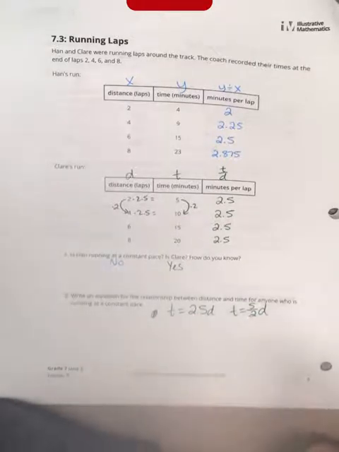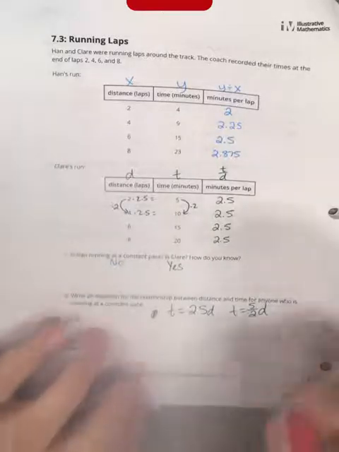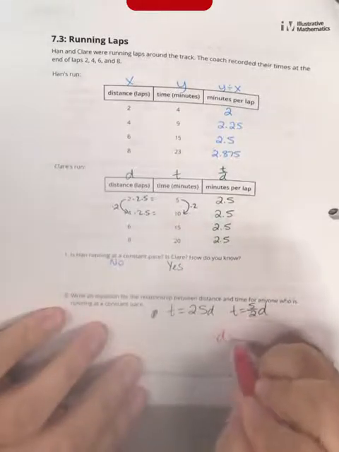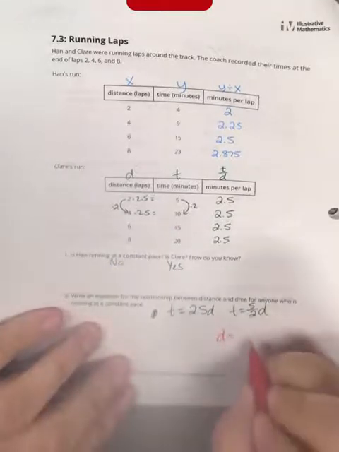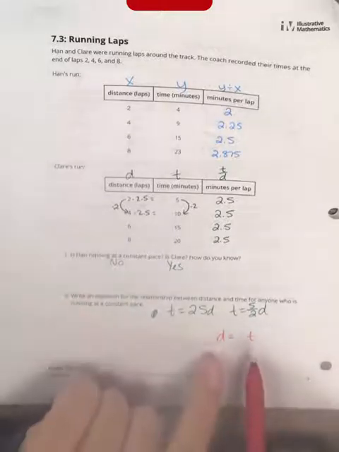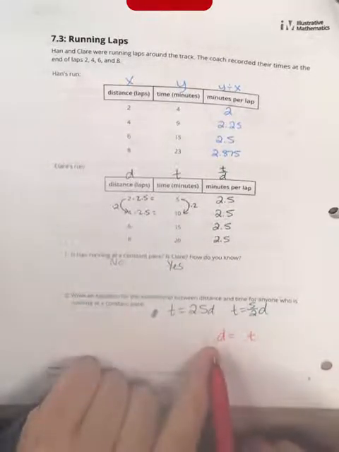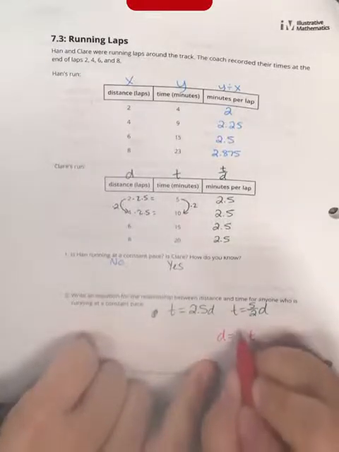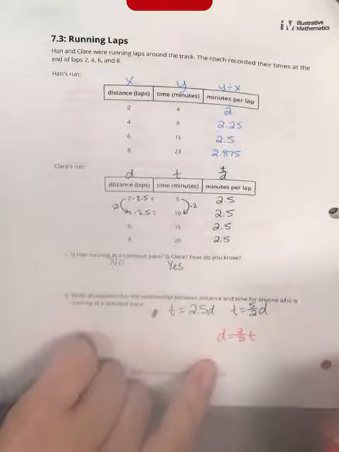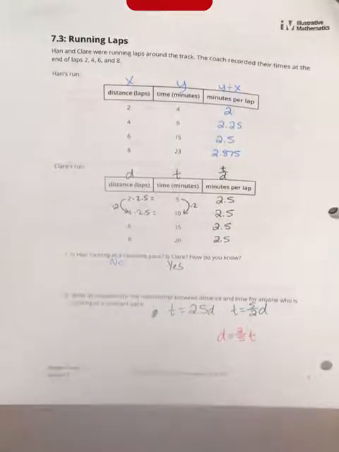Okay, so if we were given the amount of time that she ran, and we needed to figure out how many laps she could run in that time, then we would want to find an equation for D equals. So D equals, and we know if we have D here, our T will have to go here. And so when we switch our variables, that means we must use the reciprocal. So 5/2, the reciprocal of that is 2/5. So there's our second equation.